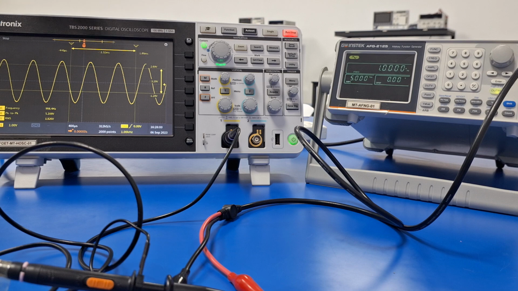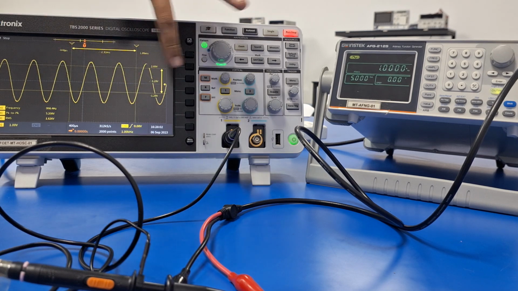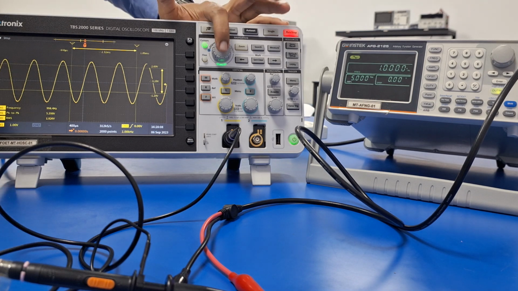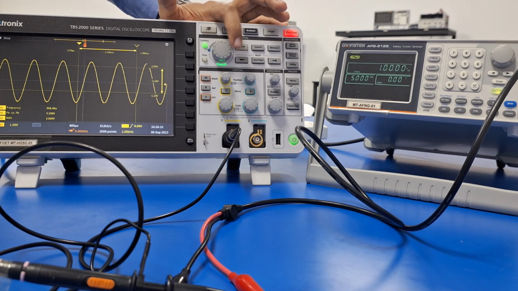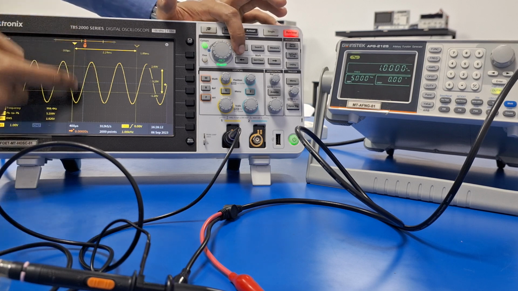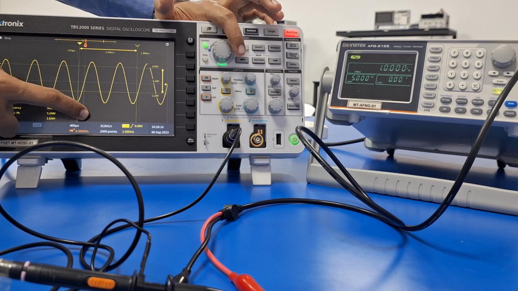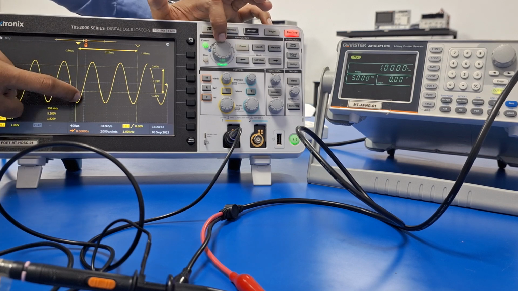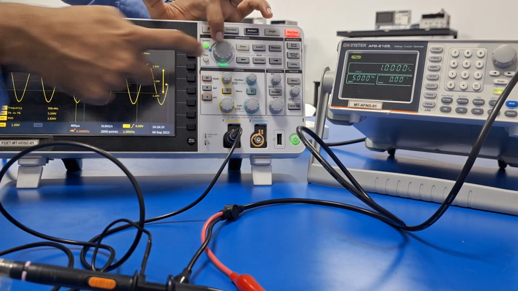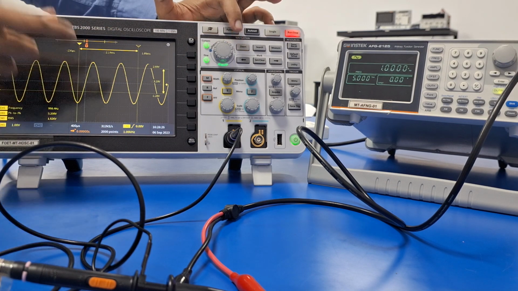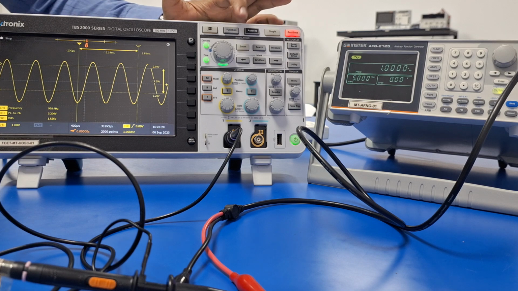So I will set the vertical and horizontal cursors to measure the frequency and the amplitude, basically the time period and the amplitude. So I will go to the vertical cursor, and so here it is increasing in very large steps, but in this oscilloscope you have a fine option. So fine will basically enable you to have very small increments of control.